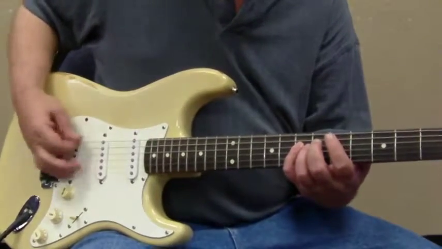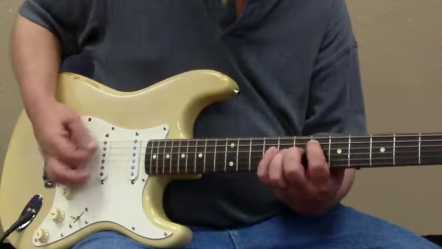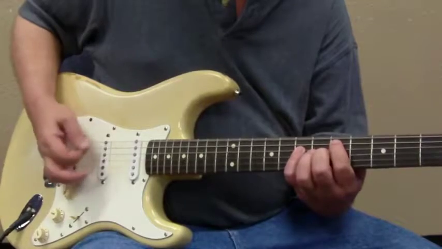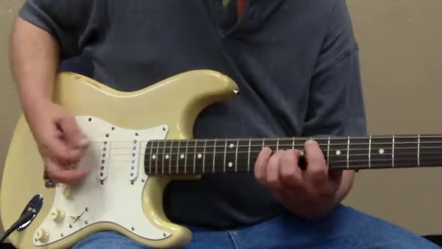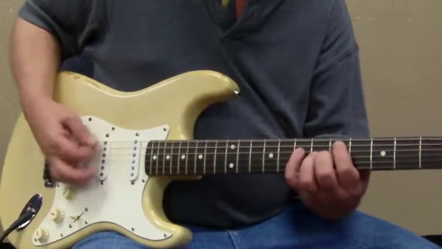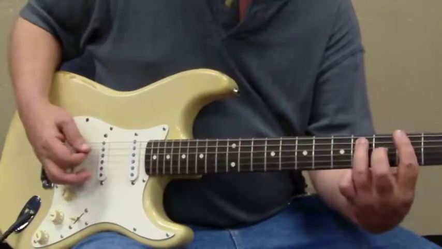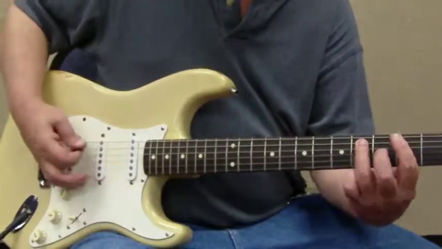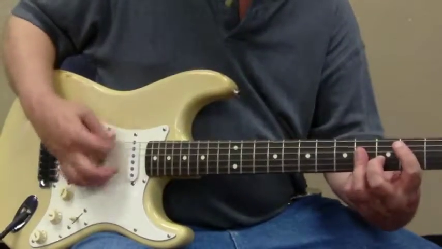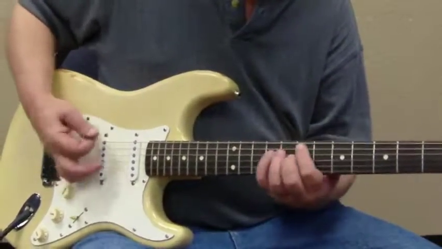We're droning a low note. Then when he gets to this part, he wants it to ring out. Then back to muting.